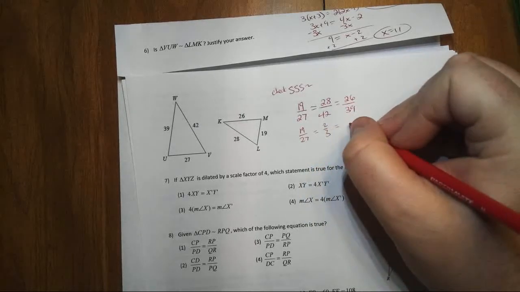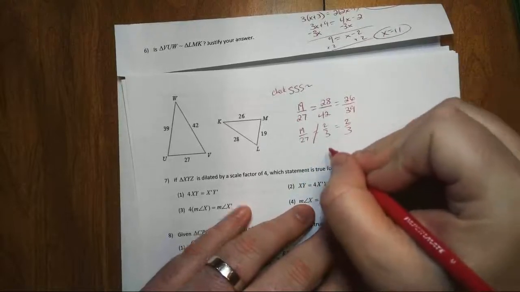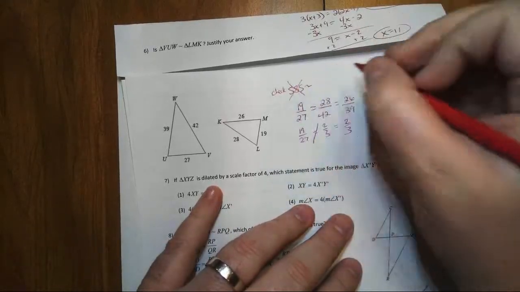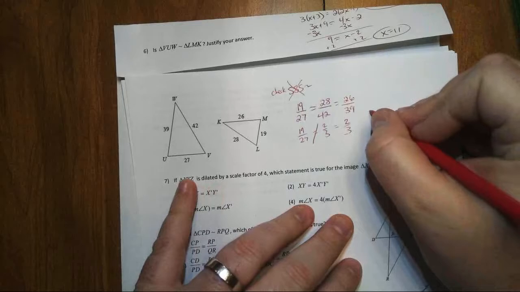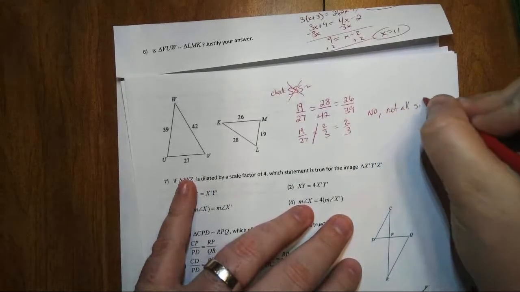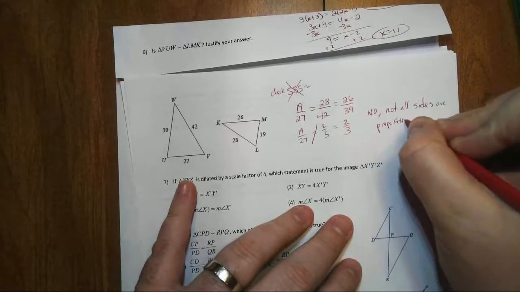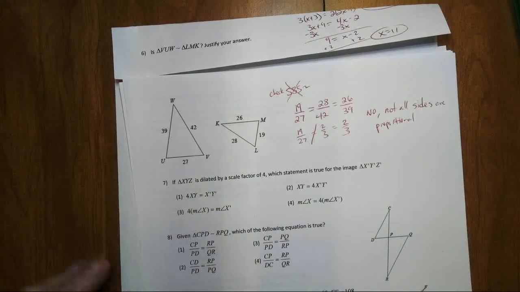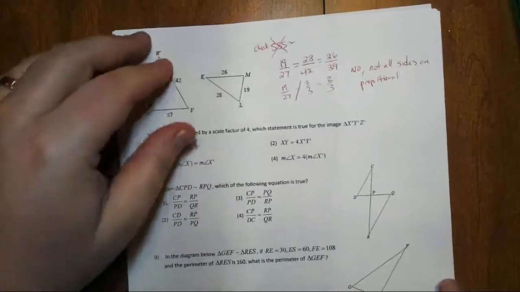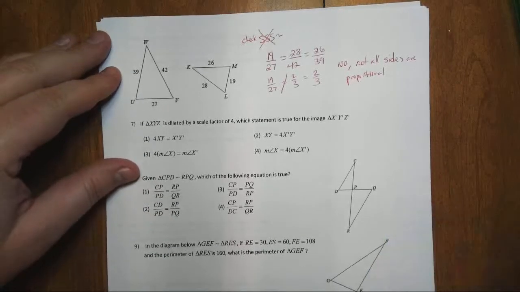And 26 over 39 is also 2/3. So we can see that these aren't equal, and even though these are, that means that this is not similar. So are the triangles similar? The answer is no, and we just say not all sides are proportional. Or you can just say they don't reduce down to the same scale factor. It's up to you.